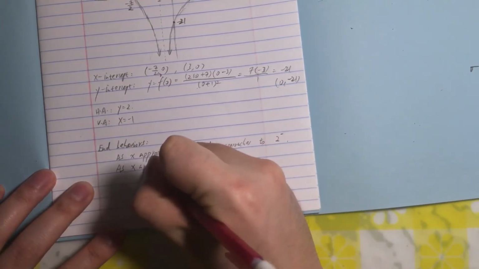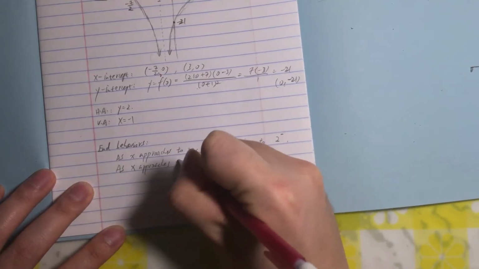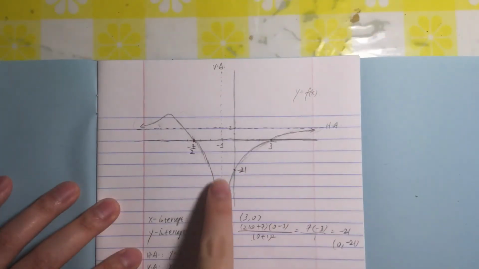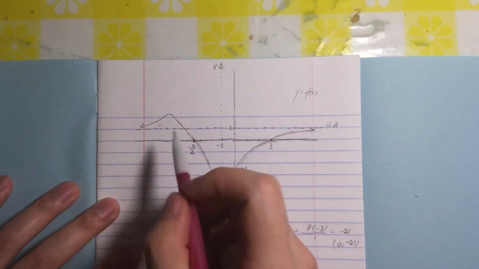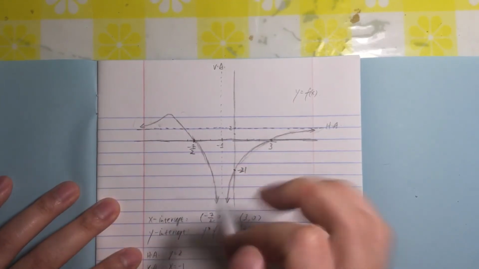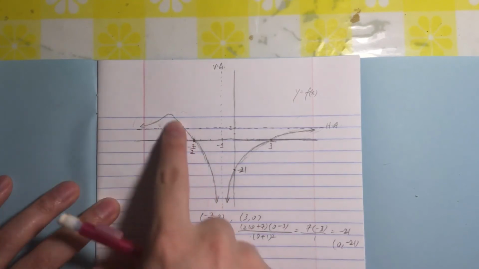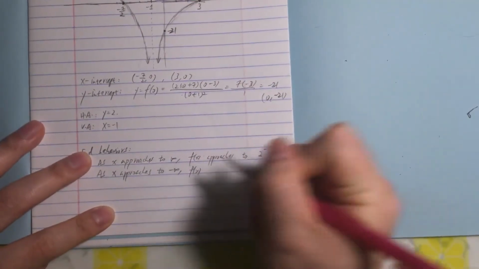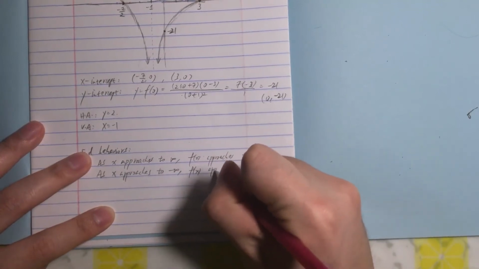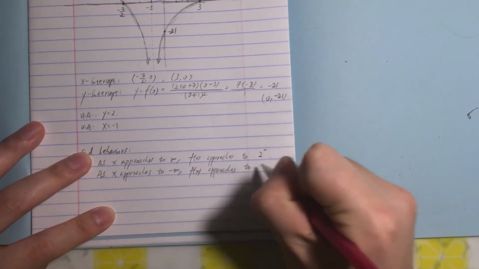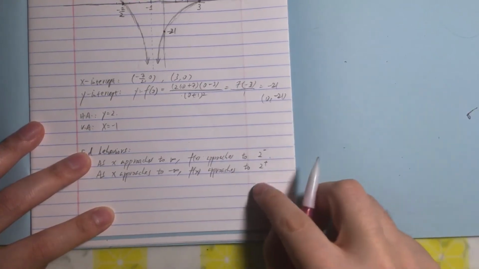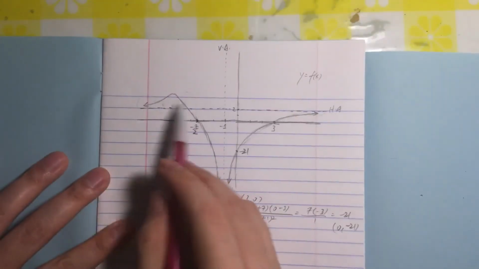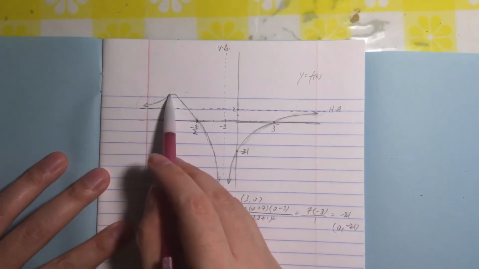As x approaches negative infinity, as x goes all the way to the left, the curve gets very close to 2 from above. This curve is above 2. So function f approaches 2 from above. This little plus means it's a little more than 2. This little minus means a little less than 2. So as x goes all the way to the left, function f gets very close to 2 from above.